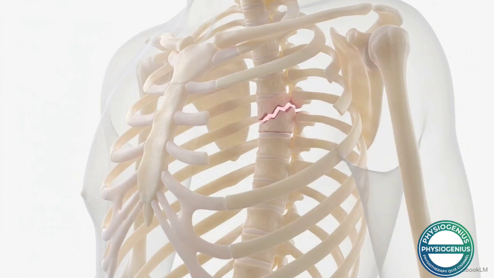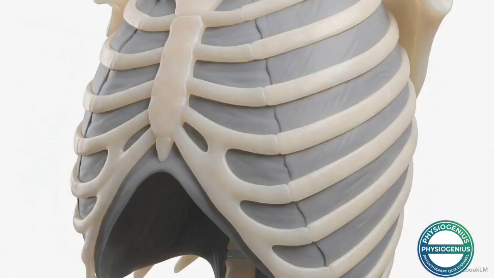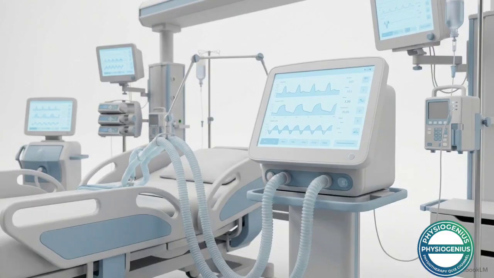If the spinal injury occurs anywhere above the T12 vertebra, the patient faces imminent respiratory failure. Paralysis of the abdominal muscles and the intercostal muscles between the ribs fatally compromises basic breathing mechanics, often requiring the use of prolonged mechanical ventilation.